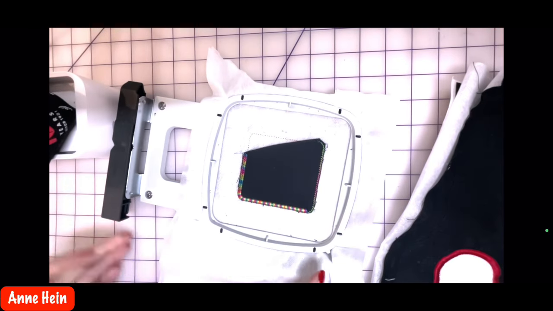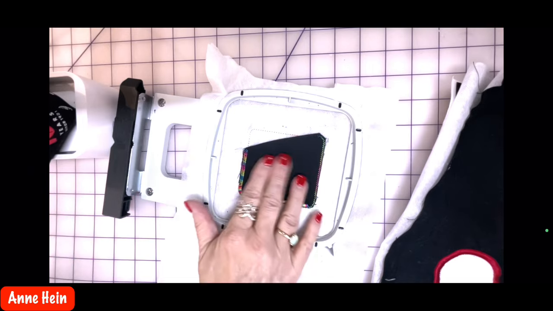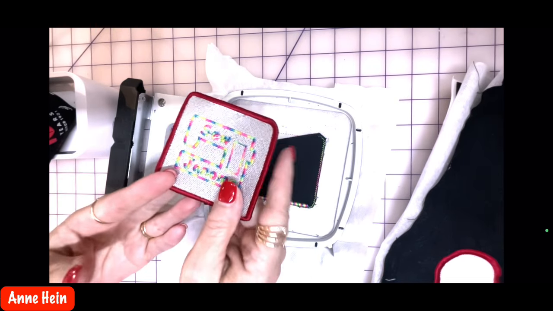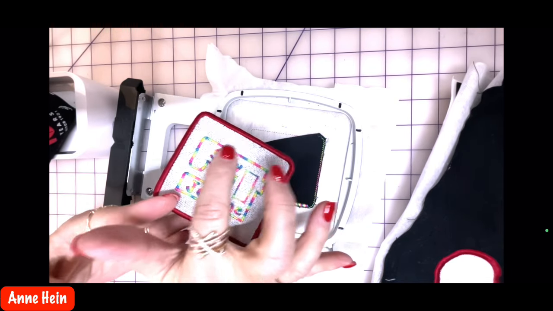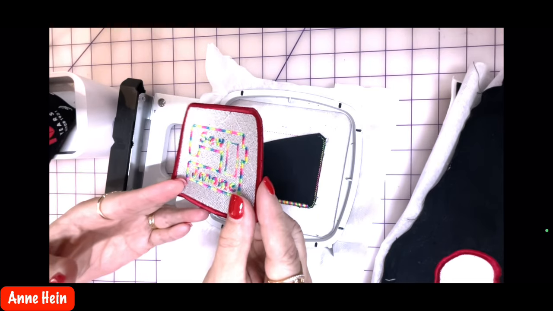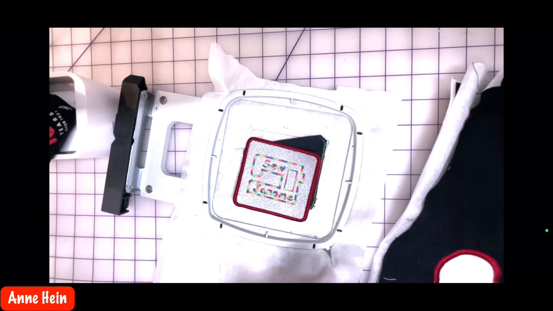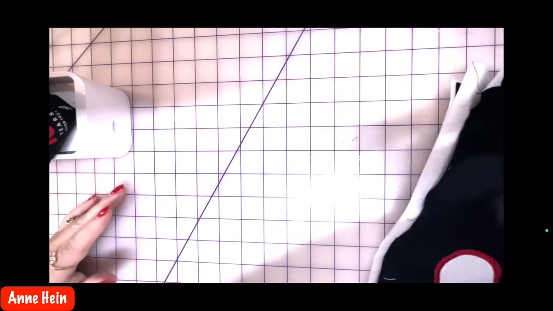Now this is a wash away stabilizer, and I'm using 2 layers of it because this is a thin fabric, and I was doing the extra stitching on the inside, the fill that's on the inside. Okay, so that's a really big help within our software that you can do that. And I'll go in and show you.